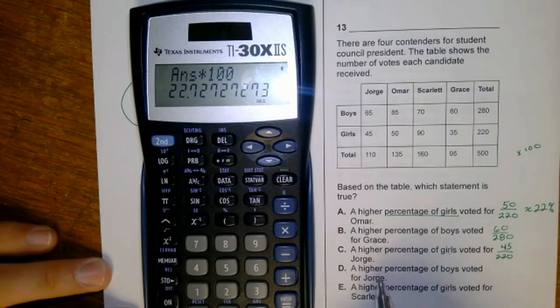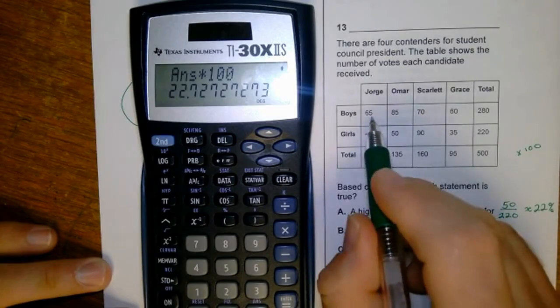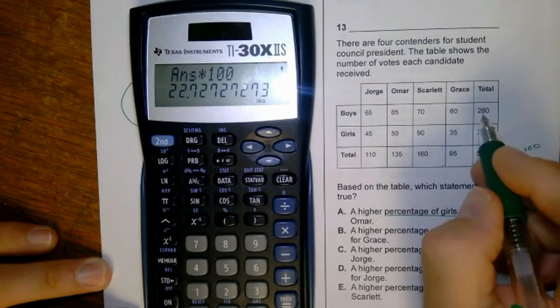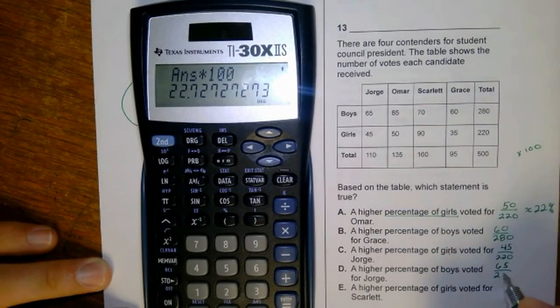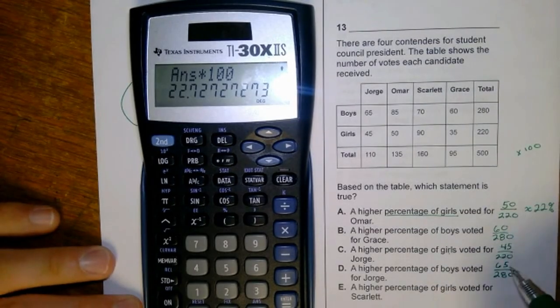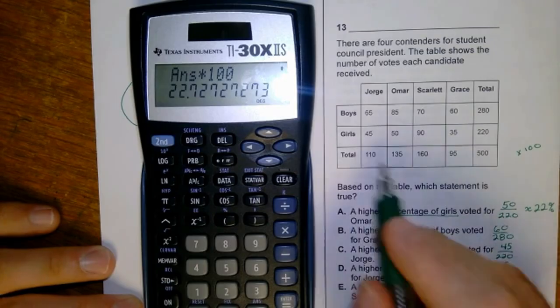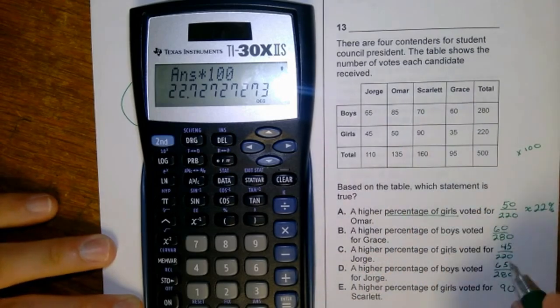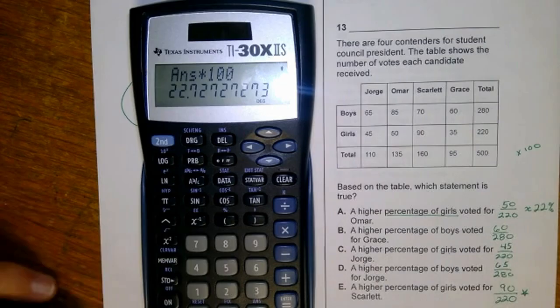Back to boys for the same person. Okay, that's a pretty big difference. 65, but remember, we're not comparing to 220, we're back to comparing to 280. So it'll be interesting to see what those numbers do. Even though more people voted, there's also more people in the class that are boys. And the last one is Scarlet, and it's the girls. Okay, that's a lot of people. 90 is the biggest number we've seen, and we're dividing it by the smaller number. I have a feeling that's going to be our answer.